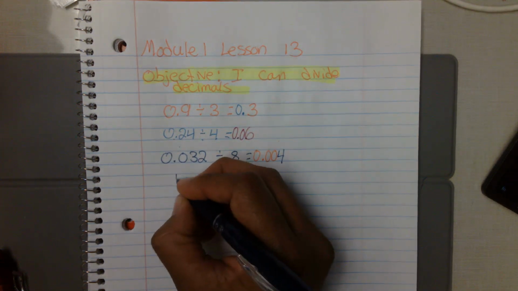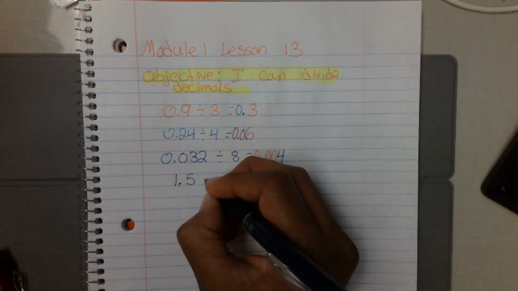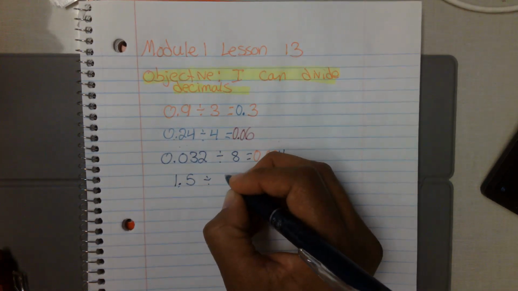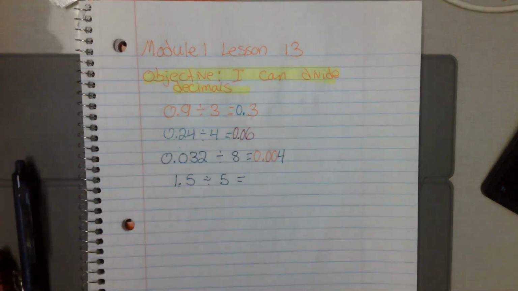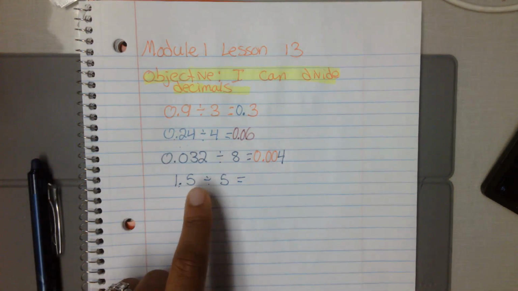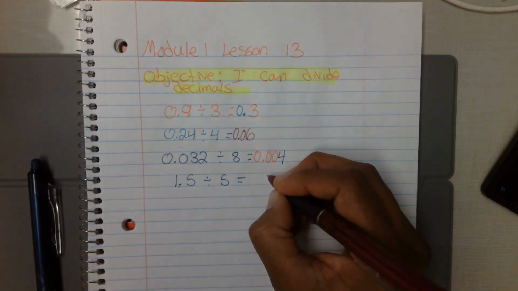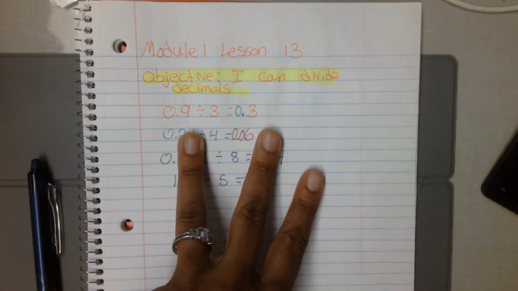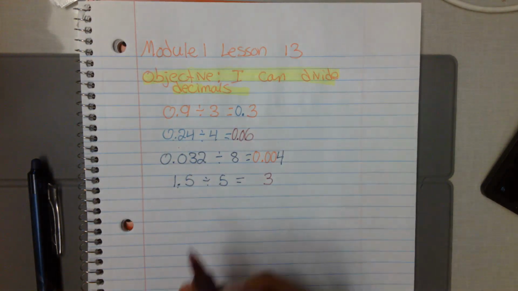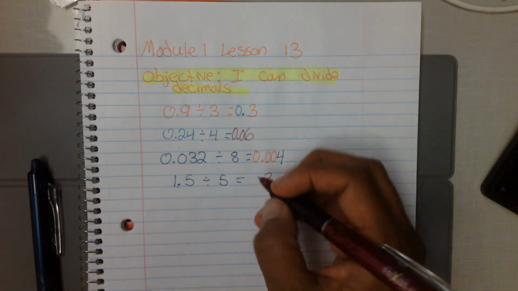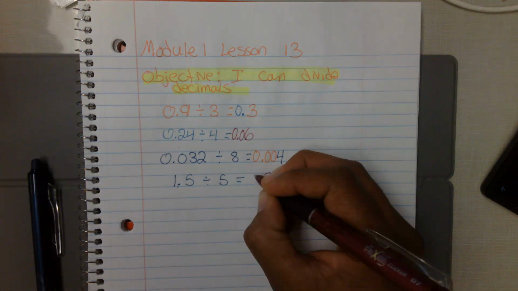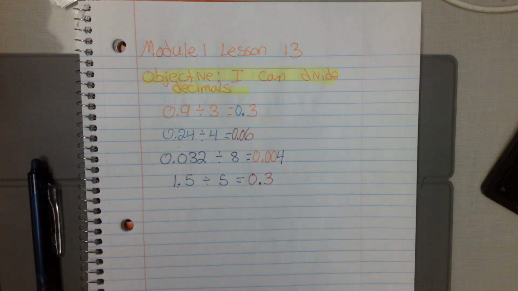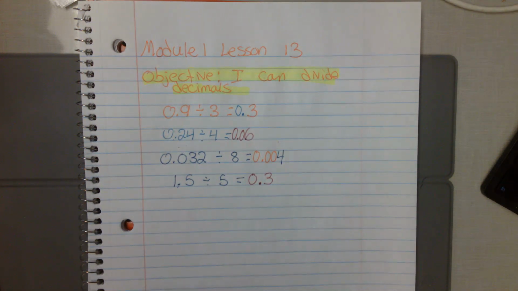Let's try a different one. 1 and 5 tenths divided by 5 equals. Well, I'm going to forget the decimal. I'm going to think 15 divided by 5. Well, that is 3, and I can count by 5s, right? 5, 10, 15, that's 3. But my original problem was in tenths, so my answer must be in tenths. So I need to put a decimal, a 0, and 3 tenths, right? So think about that.